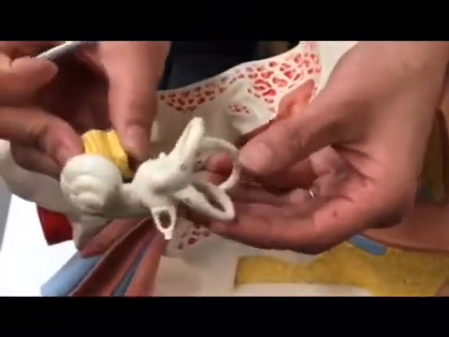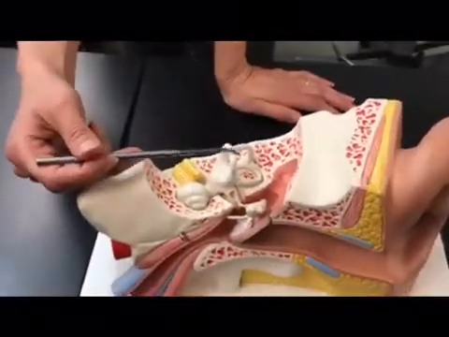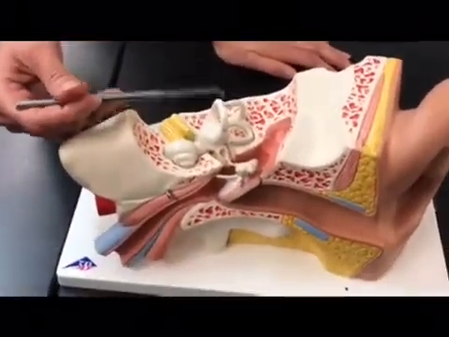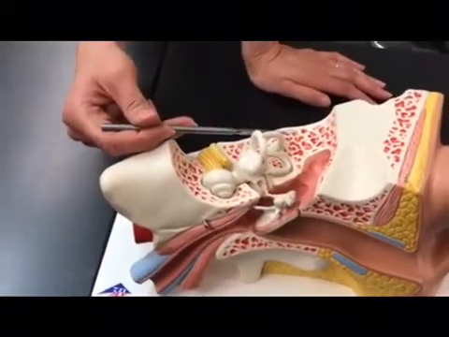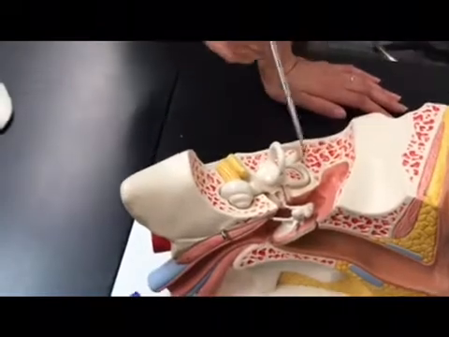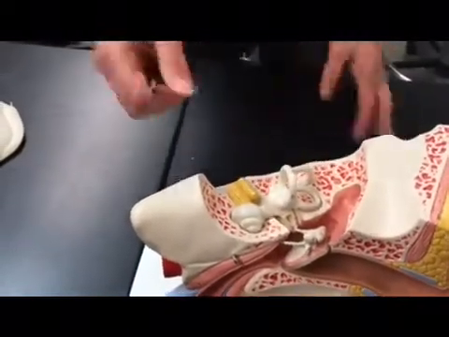Okay, so then we have these semicircular canals, and if you put it in the ear, the one that goes up and down, this is the anterior semicircular canal. The one that's in the back, this is the posterior semicircular canal. And the one that's laying down the side, this is the lateral semicircular canal. And those are for rotational equilibrium.